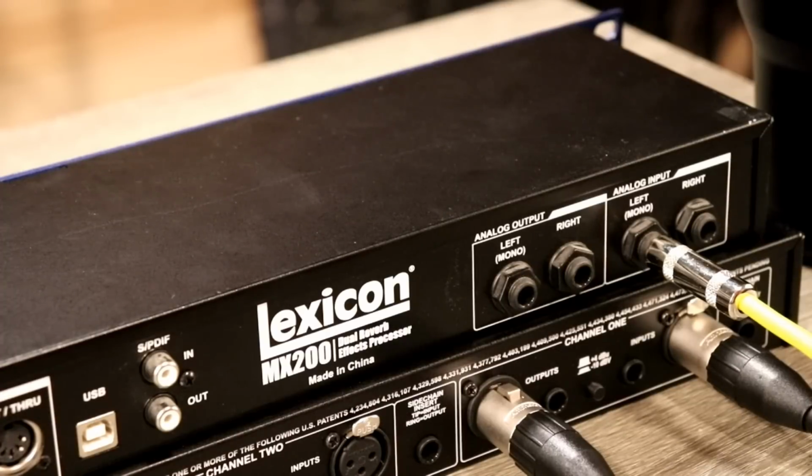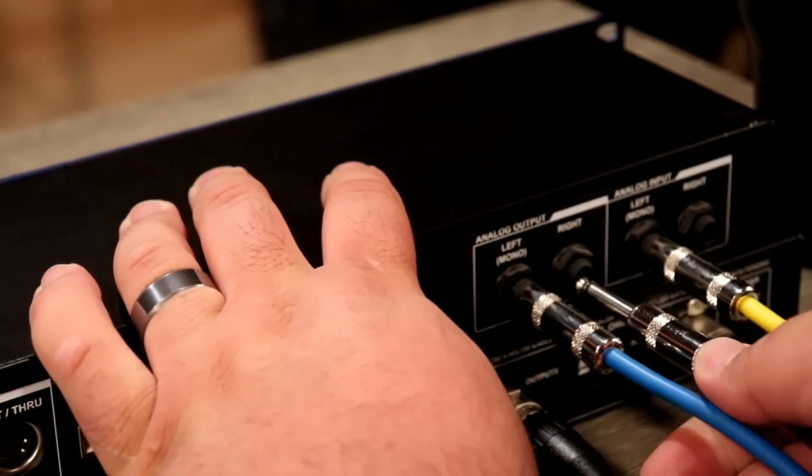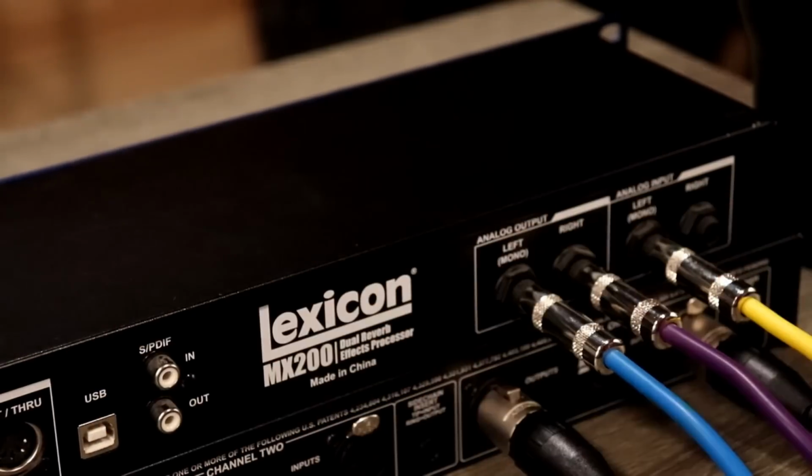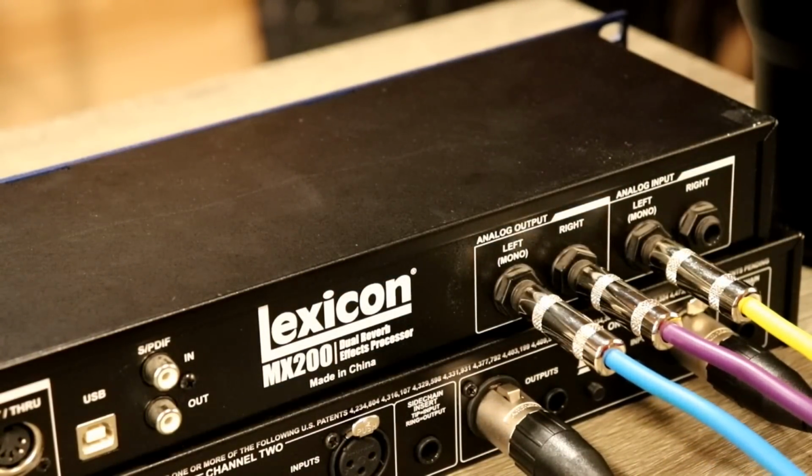Now that we've done that, we're going to patch back out the analog output of the effects processor, and we'll send that back over to the mixer. So let's patch the output. We can come out stereo because our aux return is stereo. So let's go back over there.